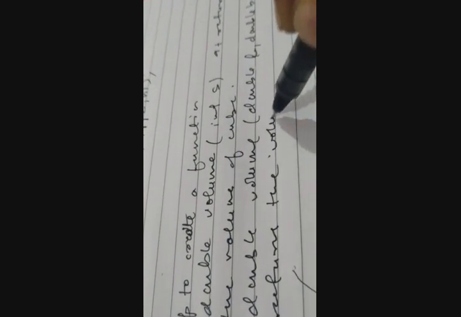Now second one is double volume, double length, double breadth and double height, returns the volume of cuboid. So third one is a double volume, double R, returns the volume of sphere.